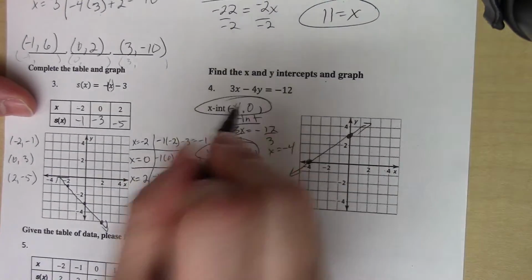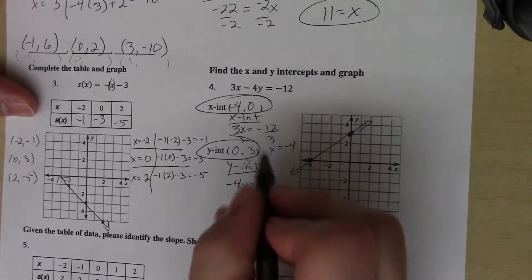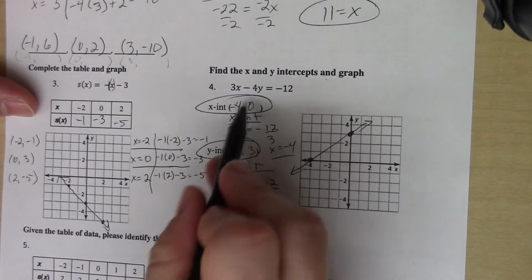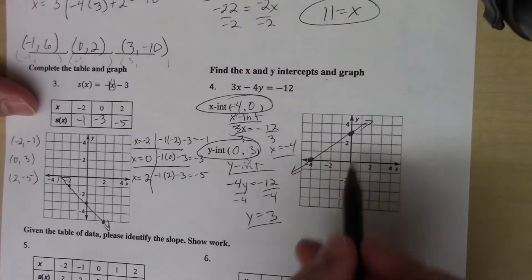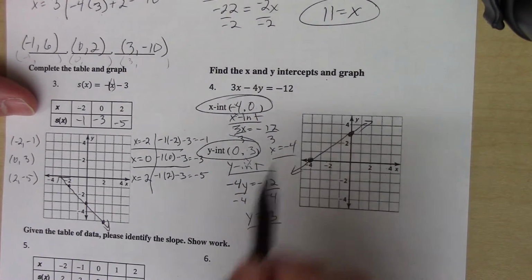These are worth points. Don't forget about that. Even if you write this, if you don't write the point, you're going to lose a half a point for each one of these, because I want to see that 0 there. I don't want to see the point -4, 3. Look, -4, 3 would be right here. That's not on that line.